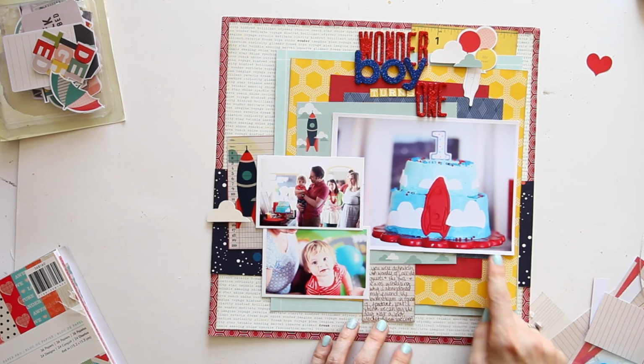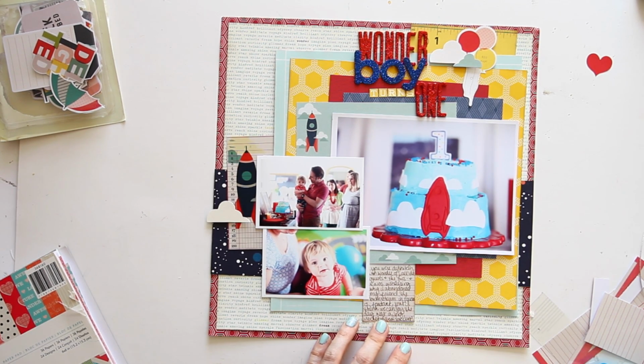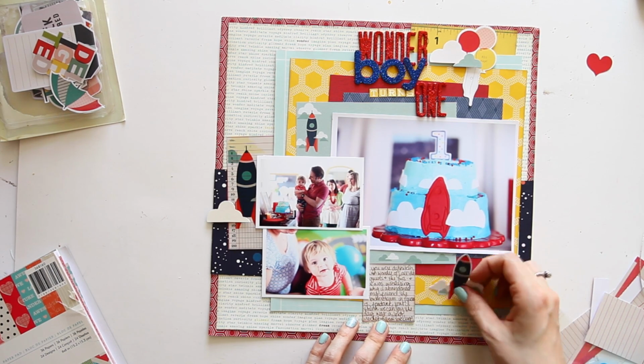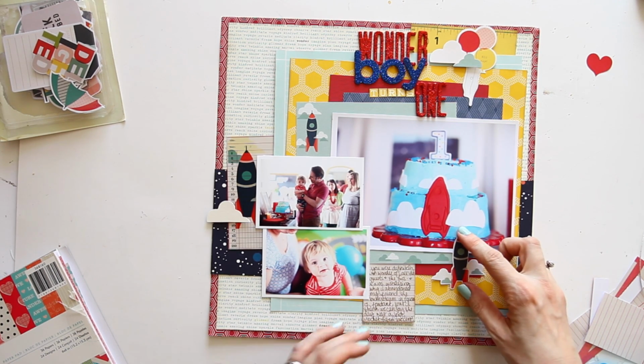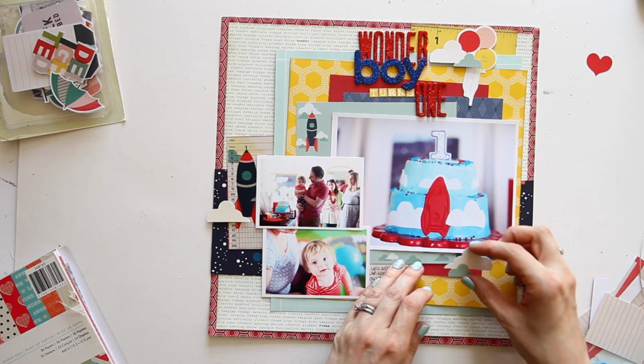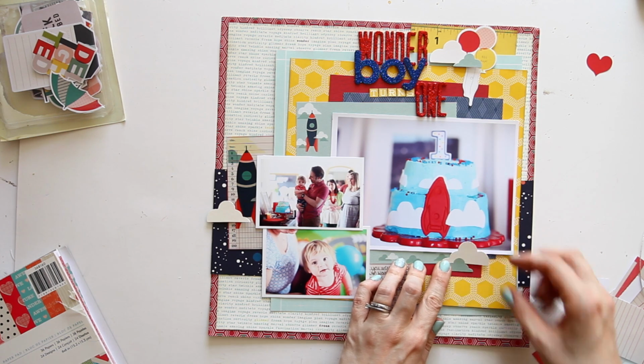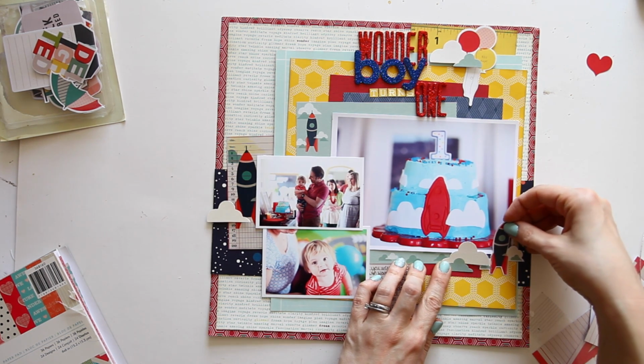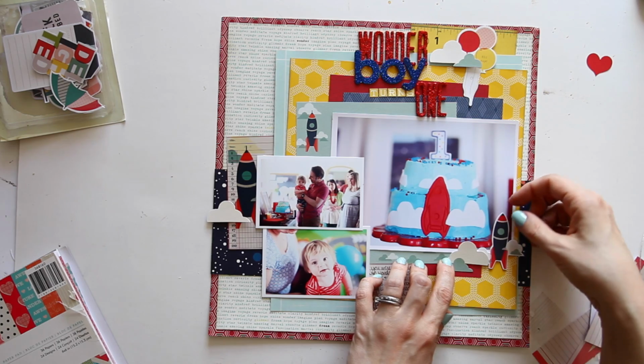Anyway. Okay, so I have this space left over, and I have one more rocket die cut, so I might as well throw it in, right? And I put it right there, and that actually looks a little disjointed, so I wonder about bringing the clouds here and bringing the rocket further over to the side.